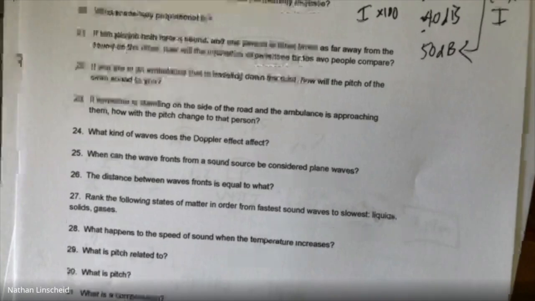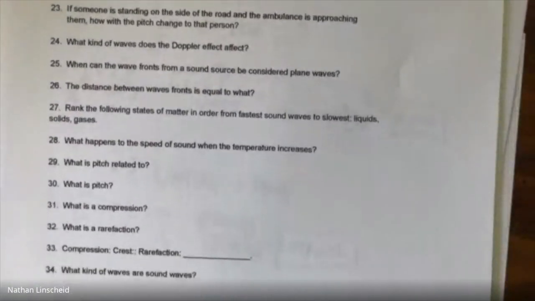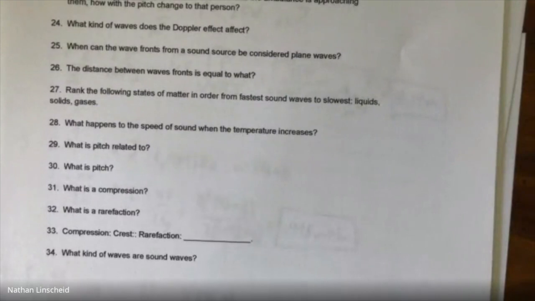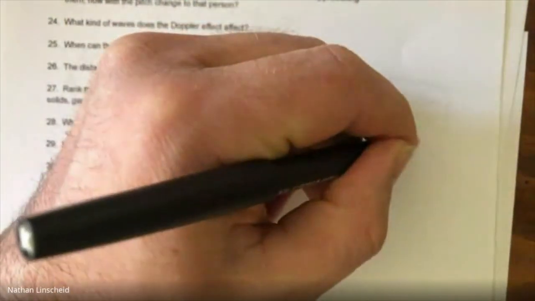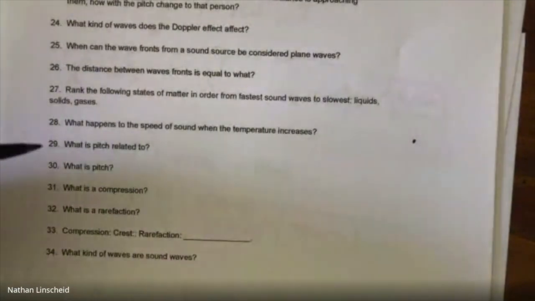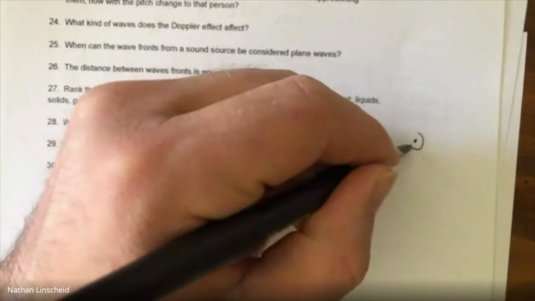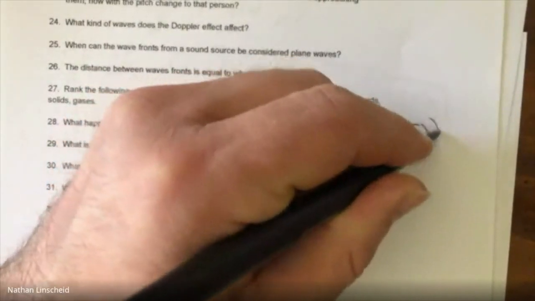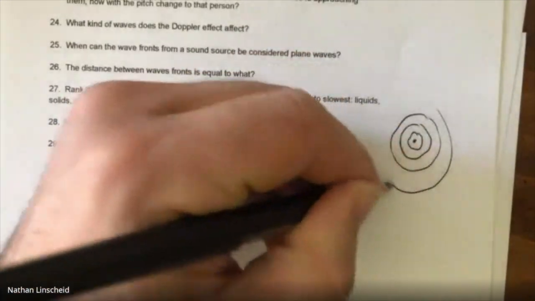25, when can the wave fronts from a sound source be considered a plane wave? When the radius is sufficiently large. So again, imagine you've got a circle here. You throw a pebble in the water, right? And it creates these ripples, and they keep going around and around.